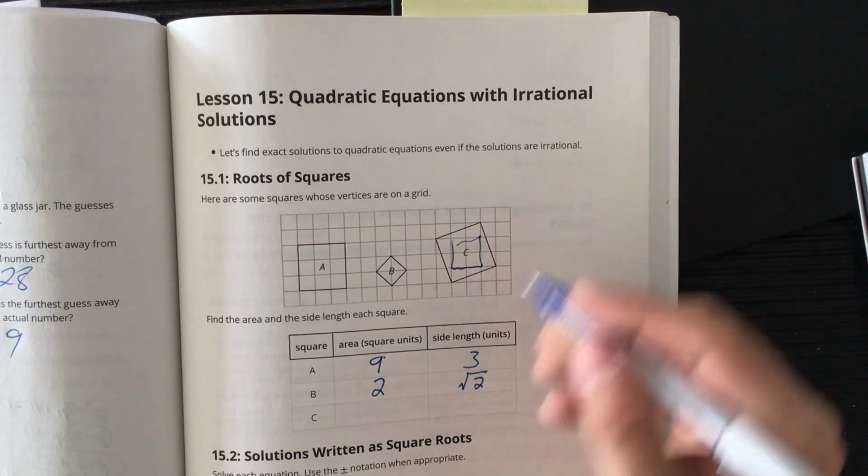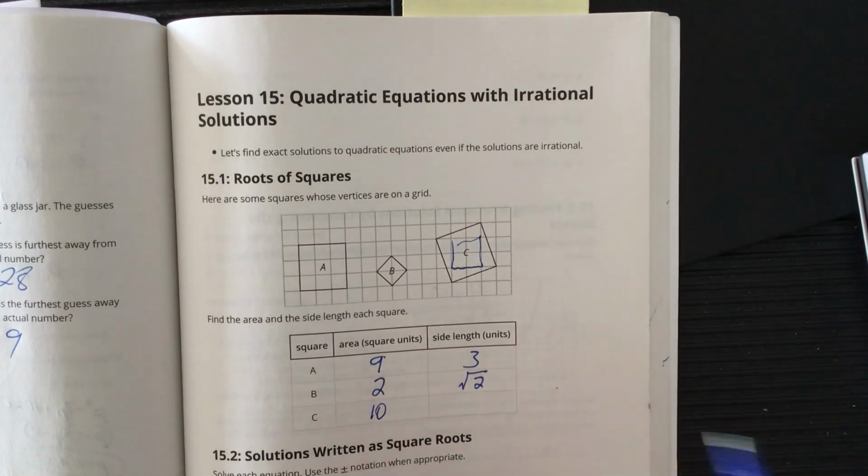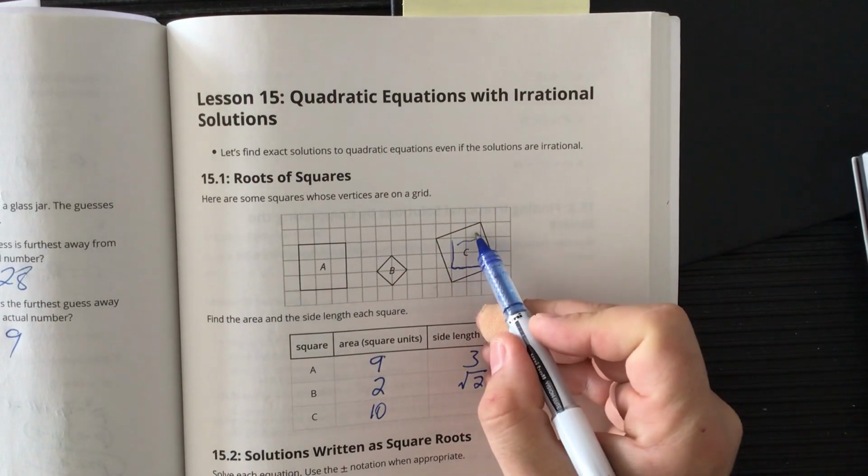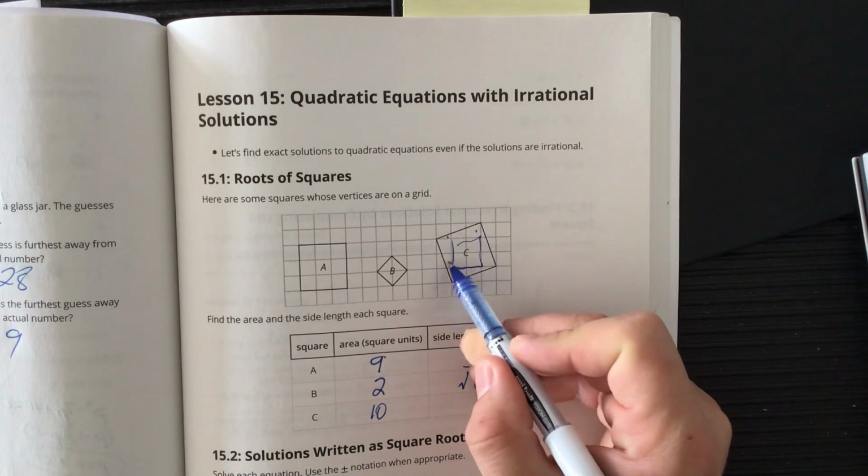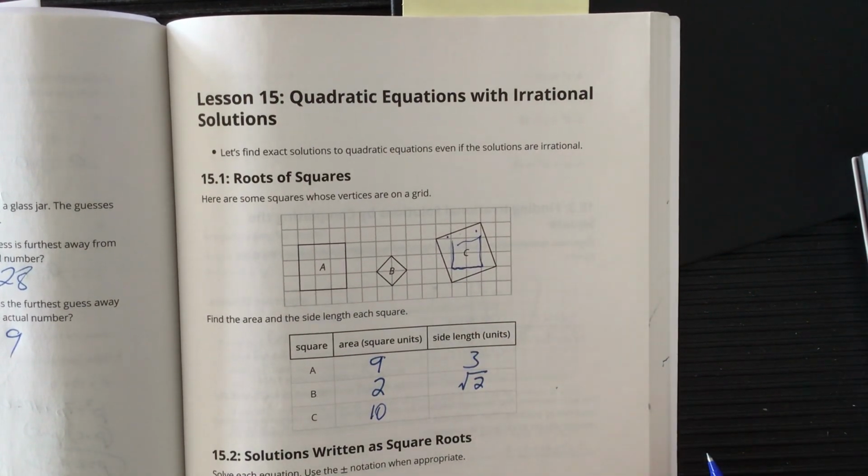Ten. 10 is correct. These two make 1, and then the middle ones all make 1. So side length?